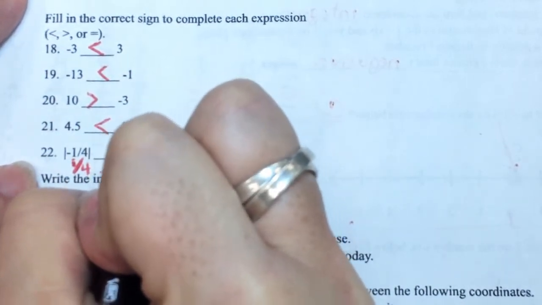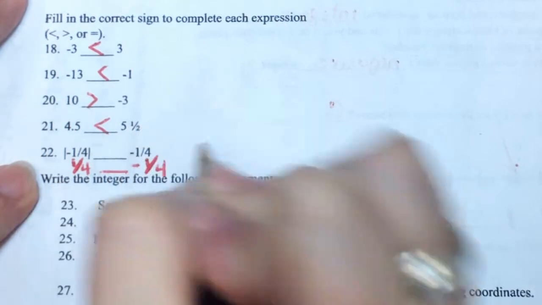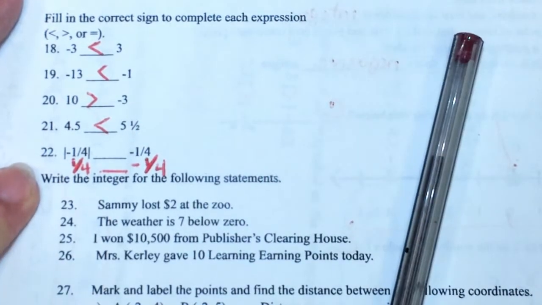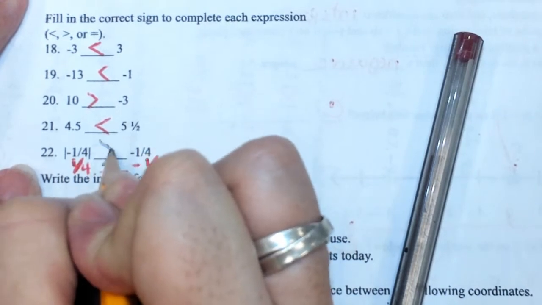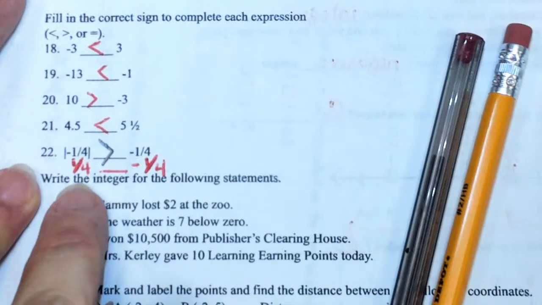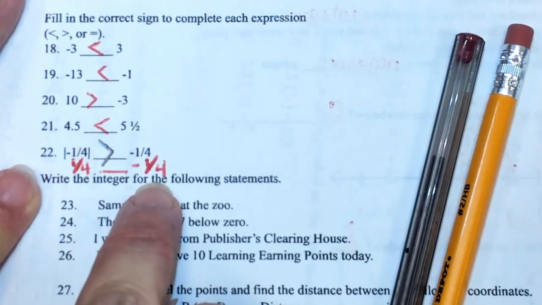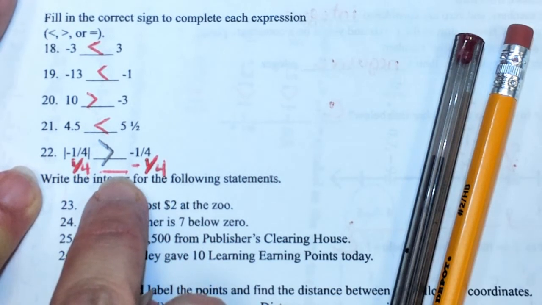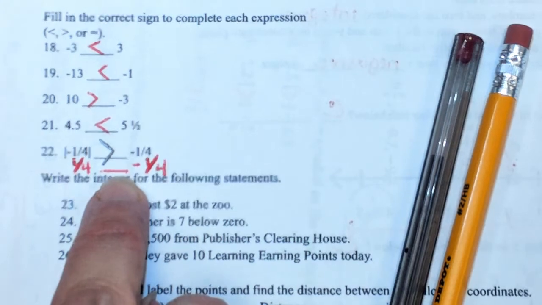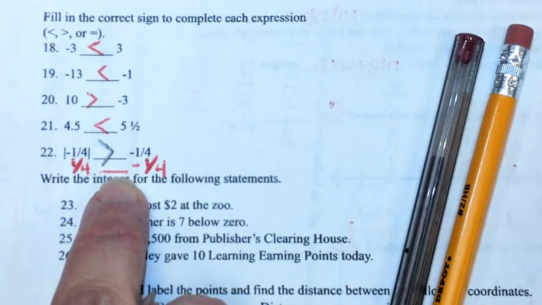And this one is negative 1/4. Which one's bigger? 1/4. Your symbol has to be that, because the positive is bigger than the negative. Equal. So many kids will tell me it's equal. Hint, hint. Tomorrow there's one like that kind of.